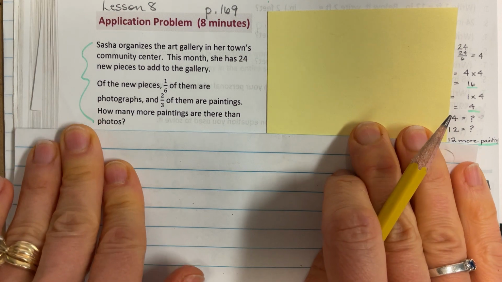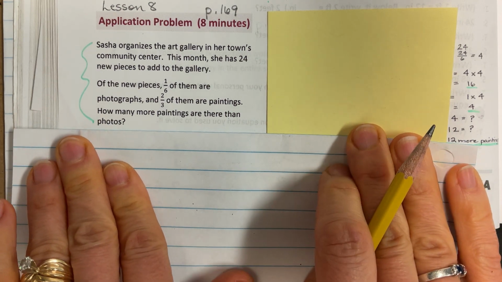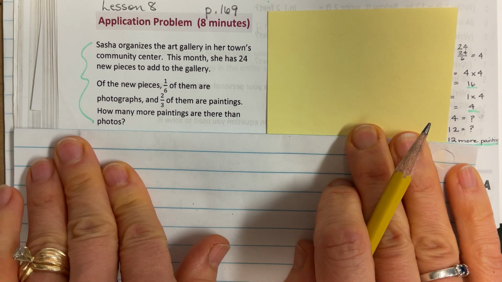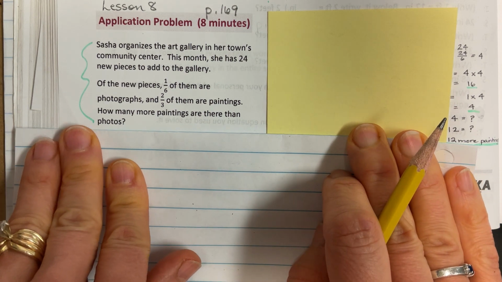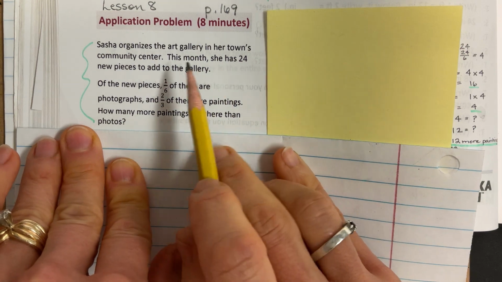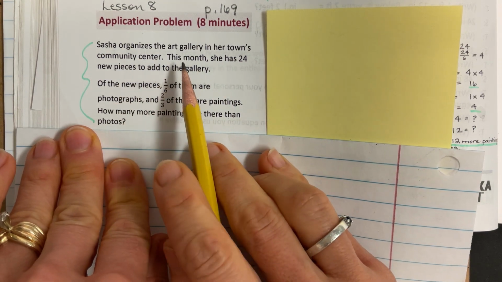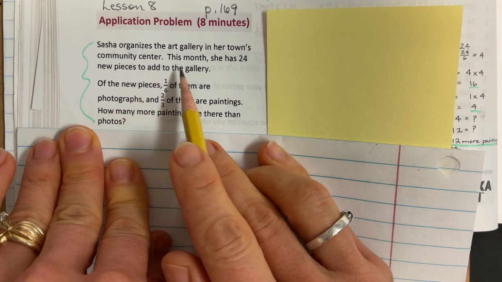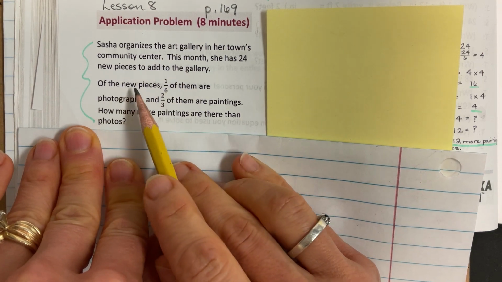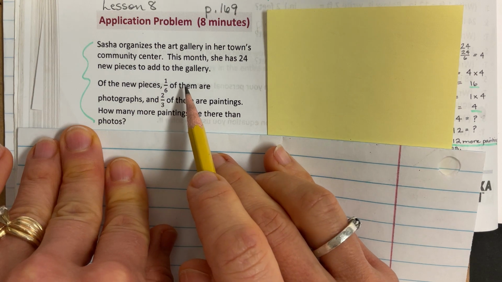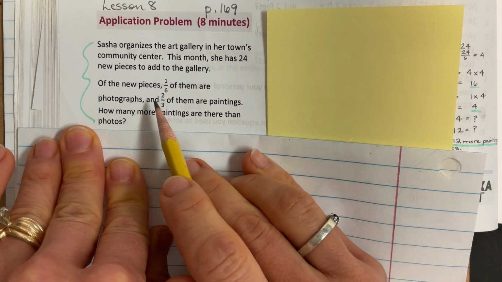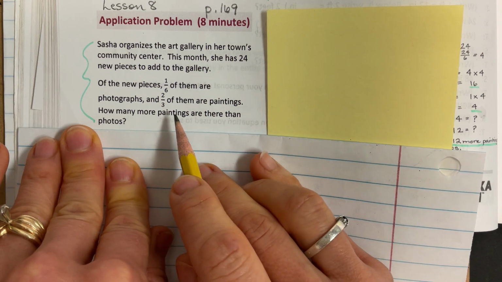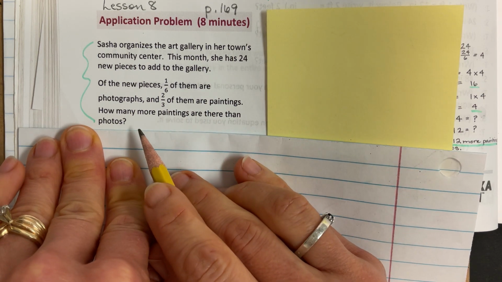So if you want to turn in your blue book to page 169, we'll take a look at the application problem first. It says, Sasha organizes the art gallery in her town's community center. This month, she has 24 new pieces to add to the gallery. Of the new pieces, 1/6 of them are photographs and 2/3 of them are paintings. How many more paintings are there than photos?